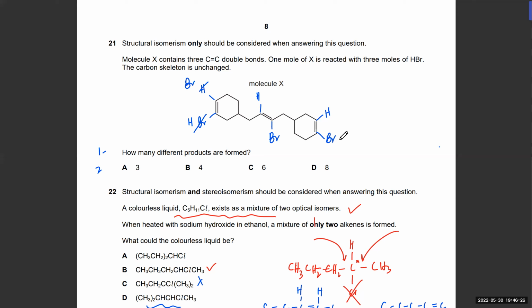I can do it on the other side as well. The Br and H could be switched. So the Br could be on top and the H could be at the bottom, right? That could be another molecule. What else can happen apart from that? So I've drawn 3 of them. For structural isomer, I think that.